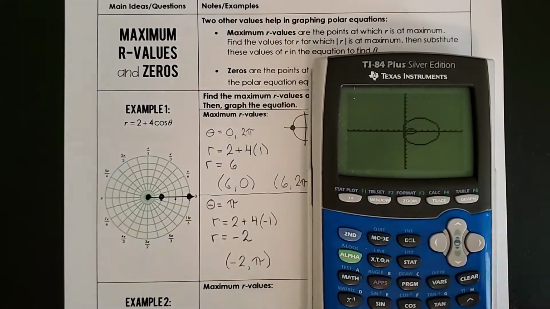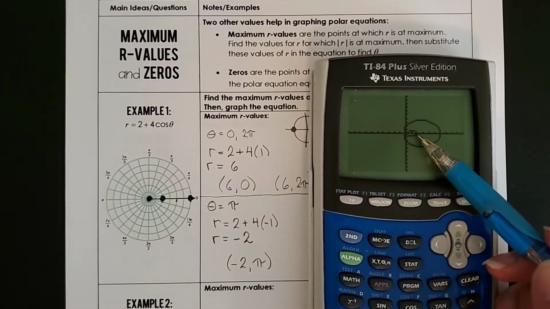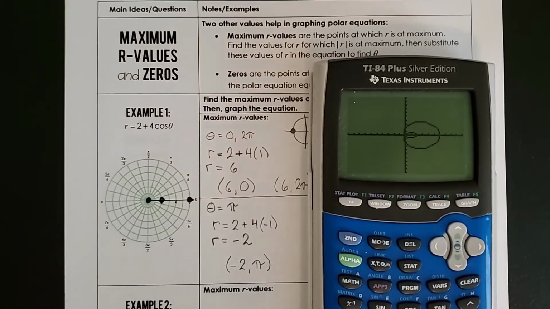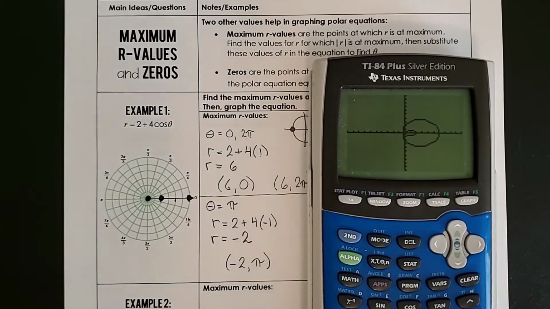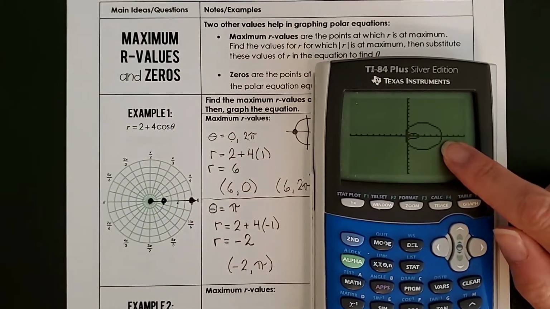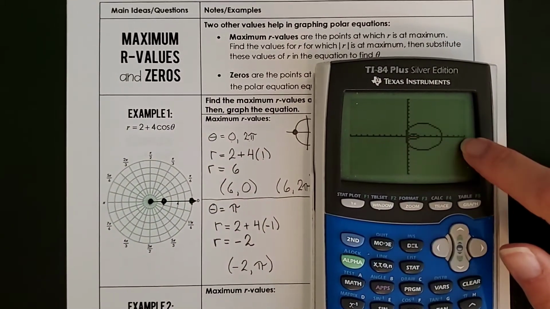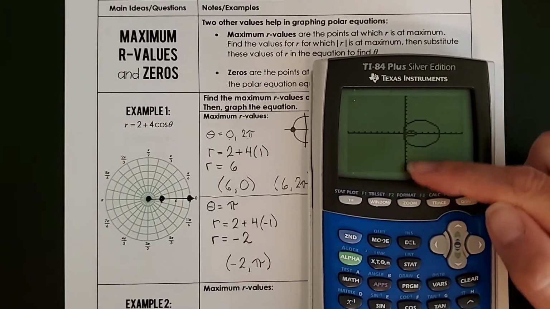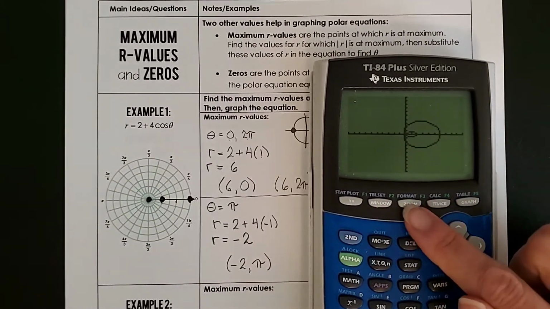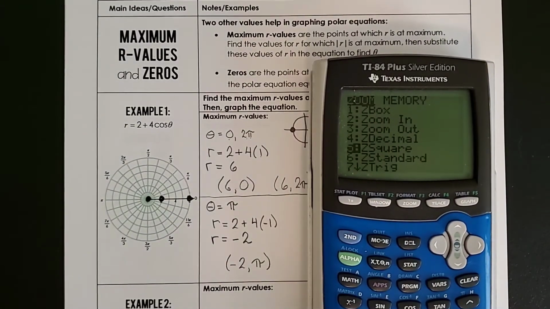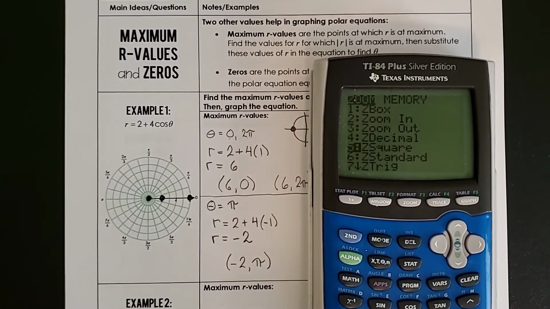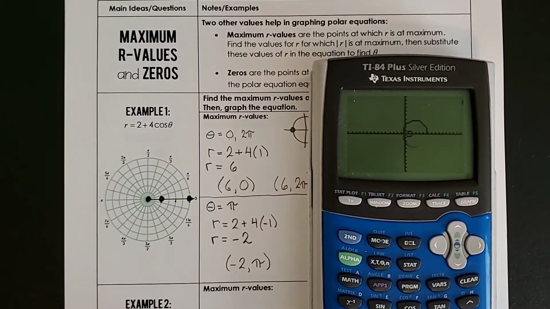It's a little swirly around, but you can see my 3 points that I had from my extremes and my zeros. Now, this is a little bit smushed because the horizontal axis is a little more extended than the vertical. So to square that up, go ahead and press zoom. And if you press number 5, Z square, it will make all of those tick marks visually the same.